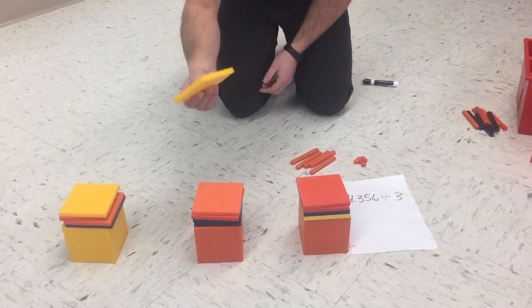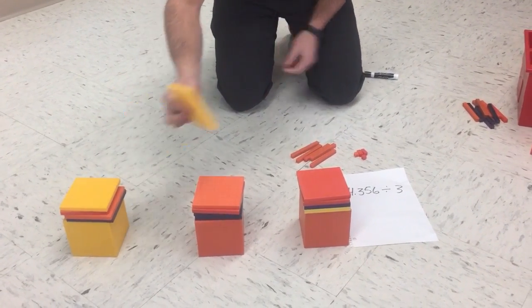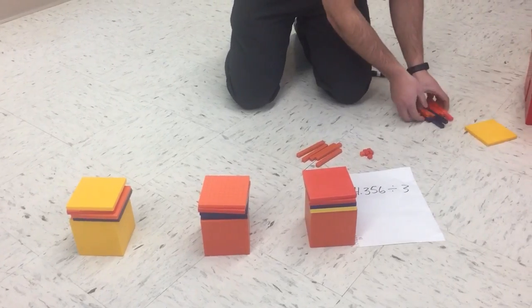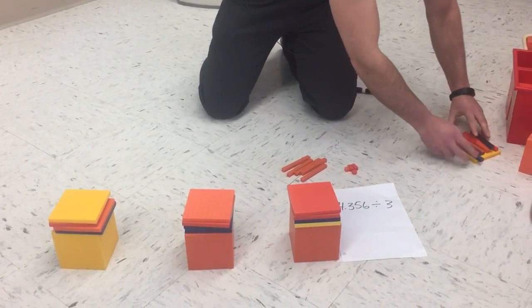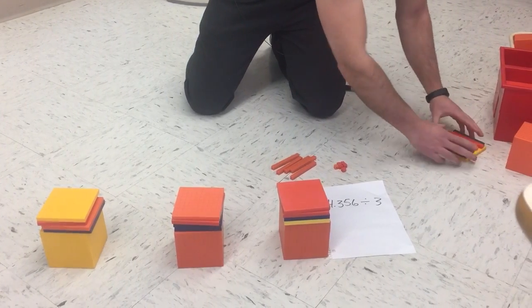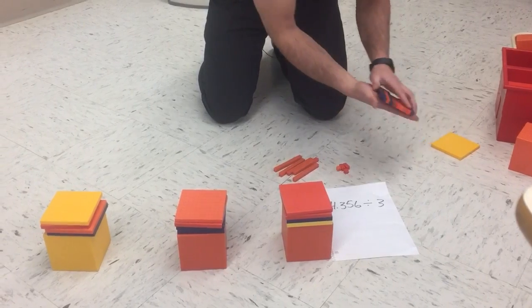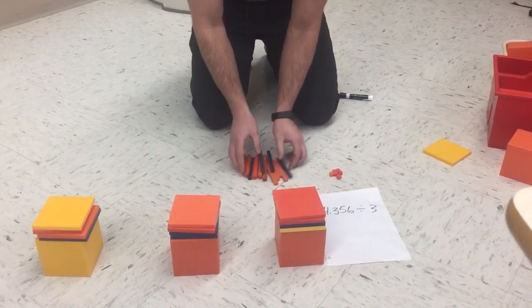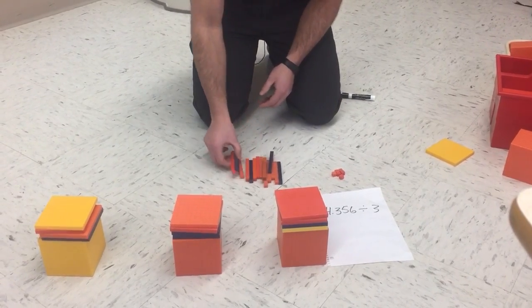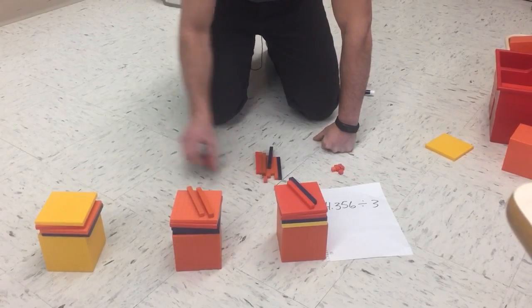Same problem. I've got 1 left over. I can't break this up into 3 groups. So I take it to the bank and I get 10 hundredths pieces, because you can see if I lay these 10 pieces out over top of it, that is worth the same amount as 1 tenths piece. So 10 hundredths pieces is the same as 1 tenth. And I put that with all the other tenths pieces I have. Now same thing, I'm going to start dividing them into the 3 groups. I'll just do 2 at a time.